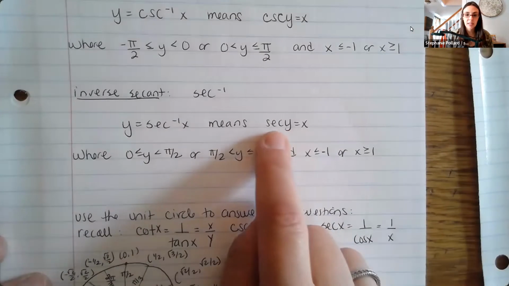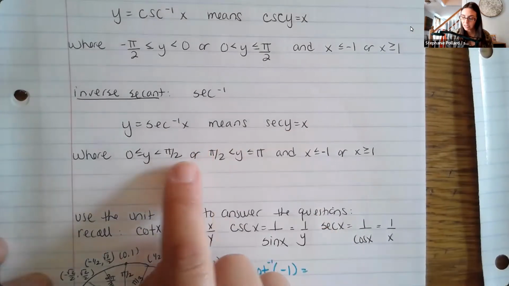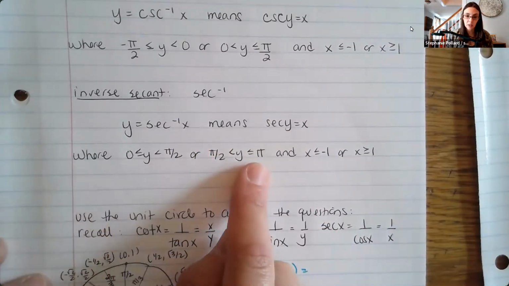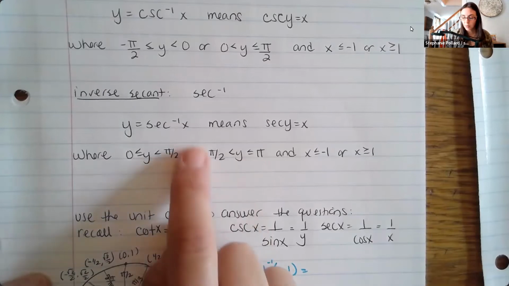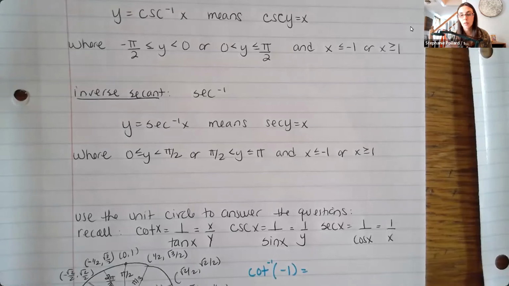And then again, for secant inverse, looking at the original secant graph, we're restricting it between 0 and pi there as well. But again, we are jumping over pi over 2 because you do have those vertical asymptotes. So that's why the restrictions look a little bit different here, because we're sort of jumping over parts of the graph there.